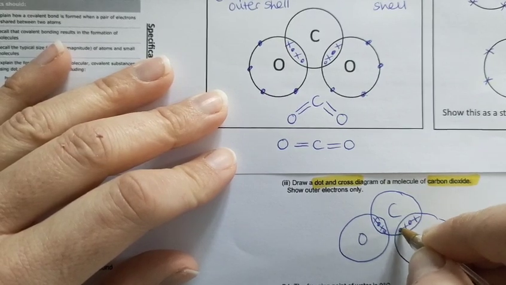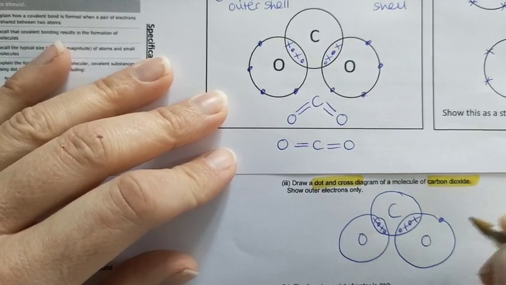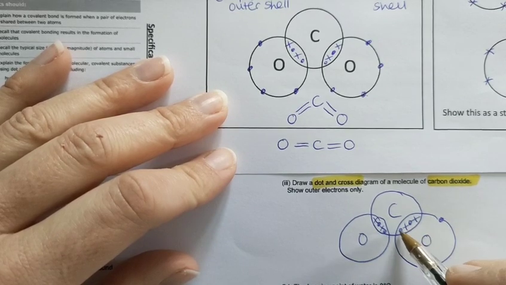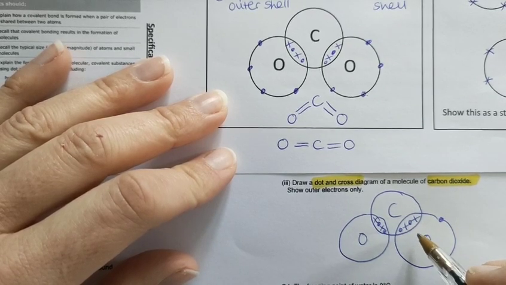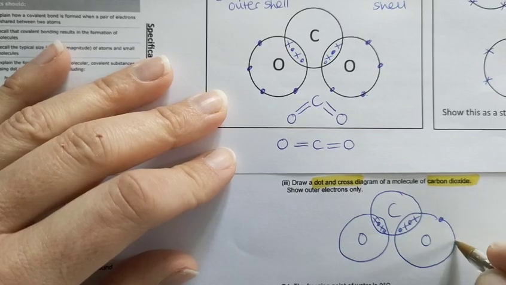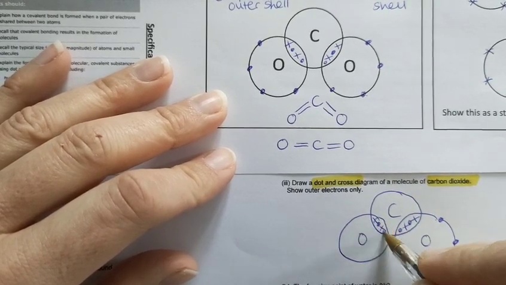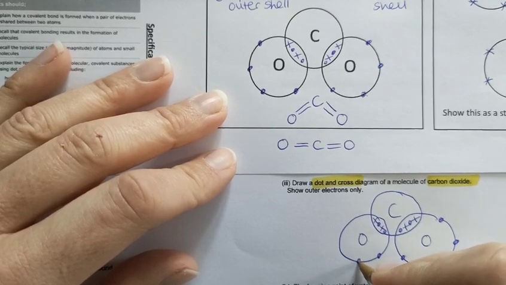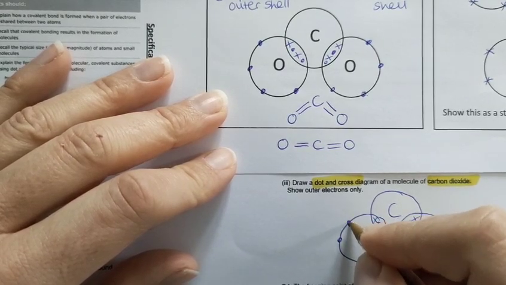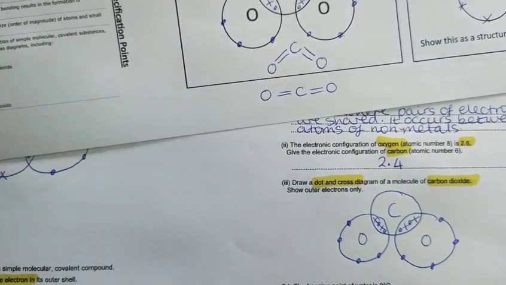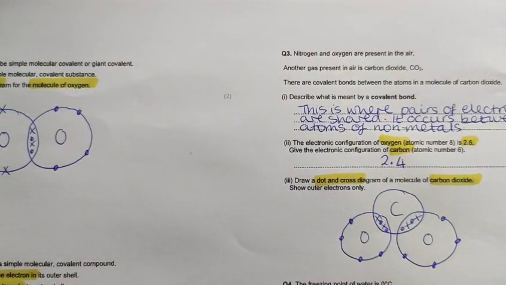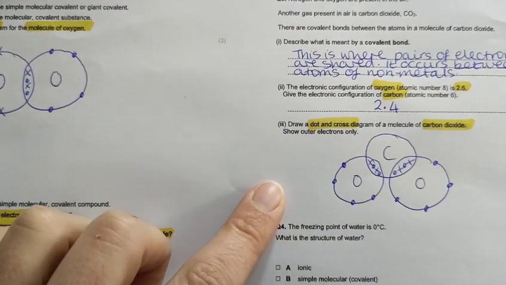So 2 lots of dots and crosses in there. So double bonds between it. And then I'm going to make sure I've got 6 electrons for oxygen on the outside. 1, 2, 3, 4, 5, 6. And same here. 1, 2, 3, 4, 5, 6. Brilliant. So there we go. My dot and cross diagram of carbon dioxide.